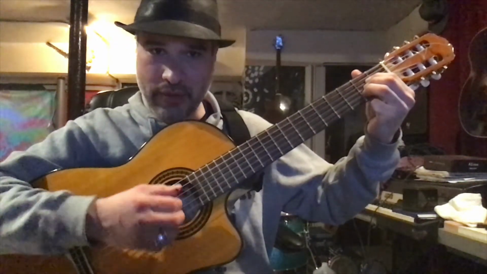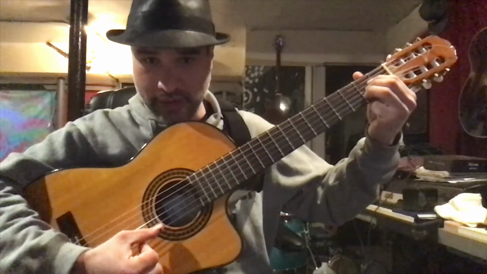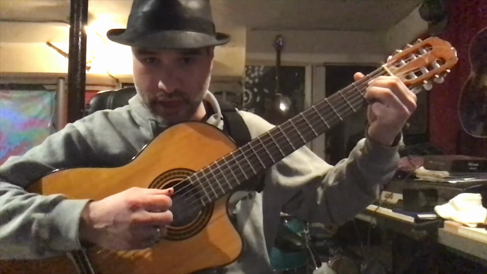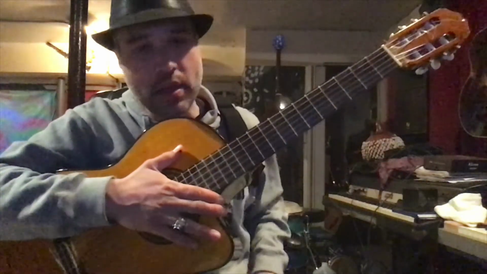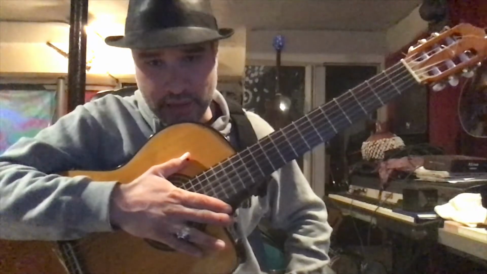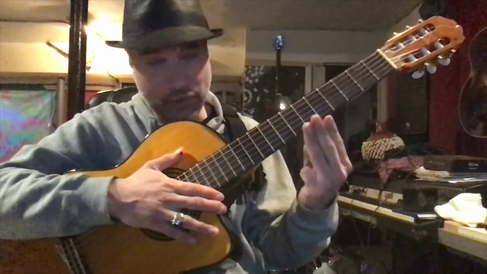Remember, for an A major, you only want to strum from the 5th string down, leaving out the 6th string, which is a low E. There you go. The second chord that we went over last week was the E major chord. For the E major chord, we're also going to be using these 3 fingers.